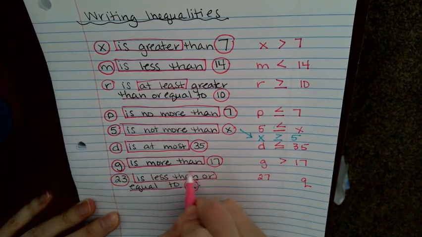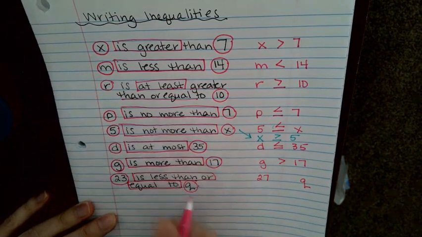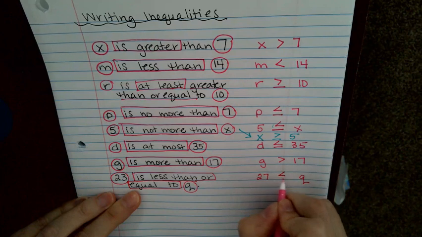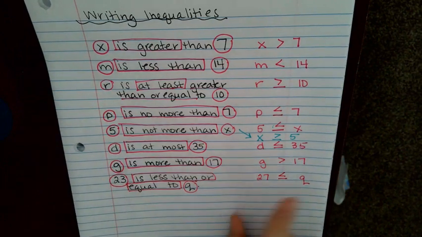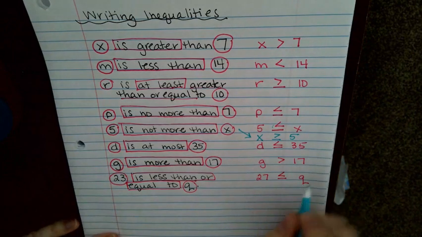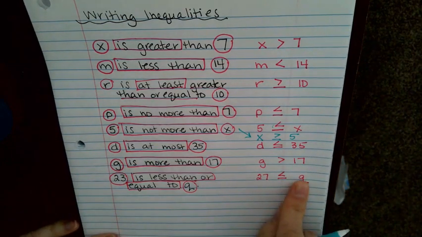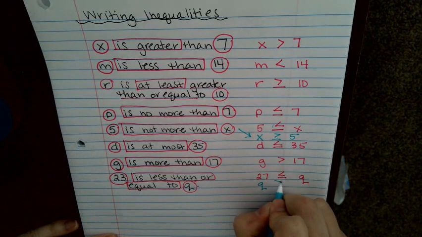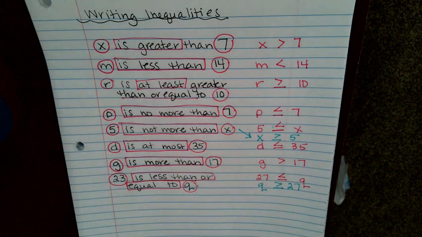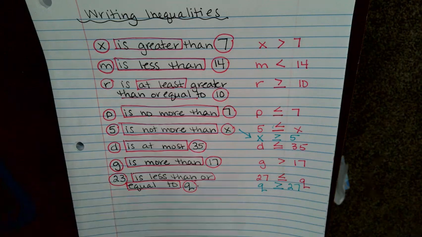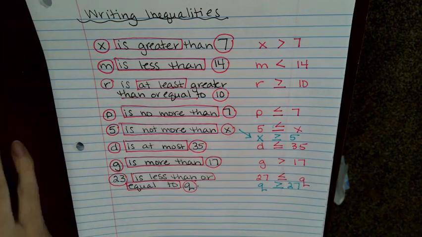So 23 is less than or equal to q. But remember how I said it makes more sense if you put the variable first, especially when you're graphing? So we're going to rewrite this. 23 is less than or equal to q, which means q is greater than or equal to 23. Do you see how I just flipped that around? All right, friends, that is how you write inequalities algebraically.